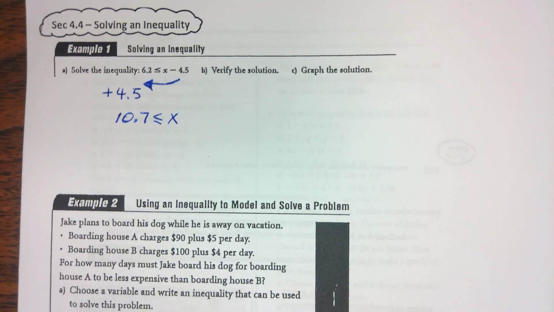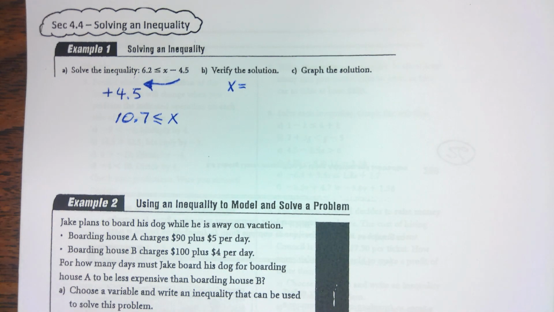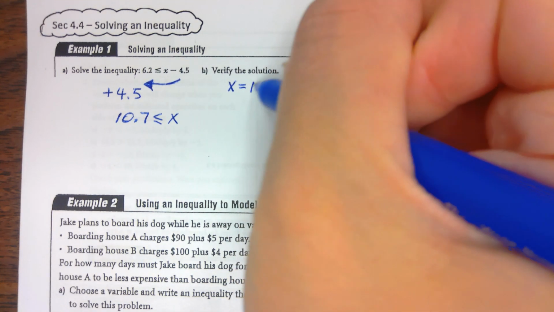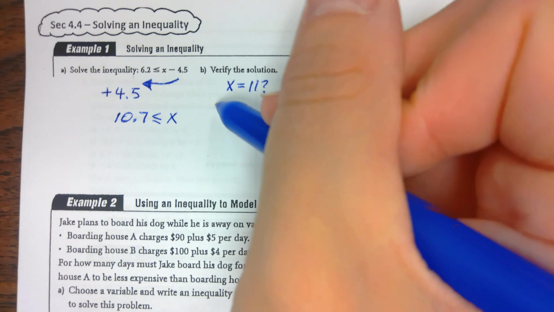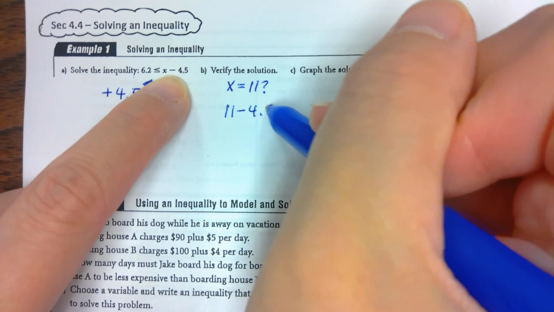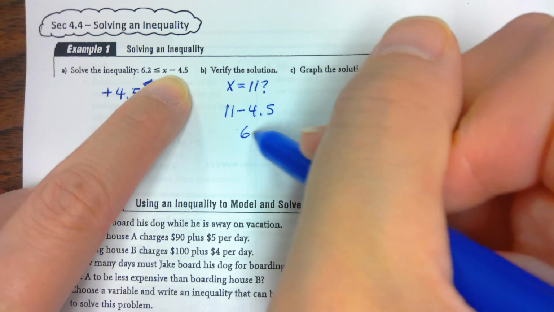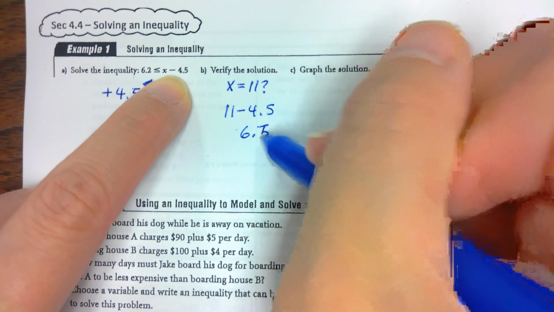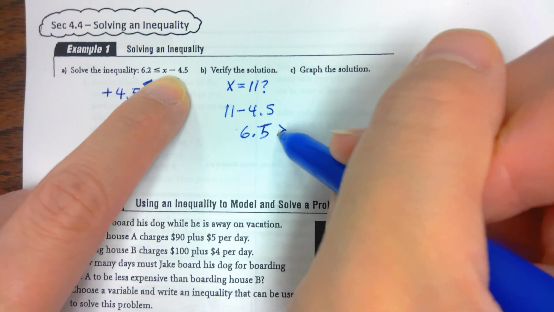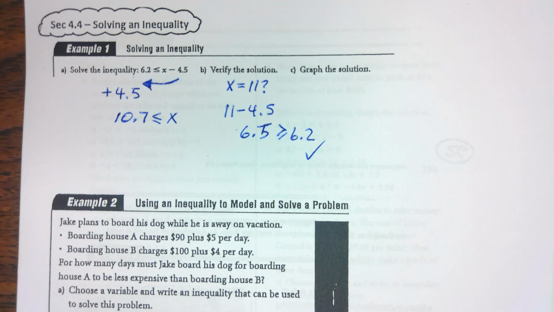So to verify your solution, instead of using 10.7, I'm going to use a better number. What's one answer? Because we have infinitely many right now. 11, right? Okay, so let's see if x equals 11 works. 11 minus 4.5, I get 6.5, which is, yes, greater than or equal to 6.2. So I know my answer is correct.